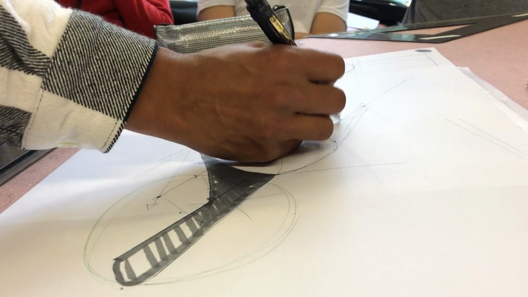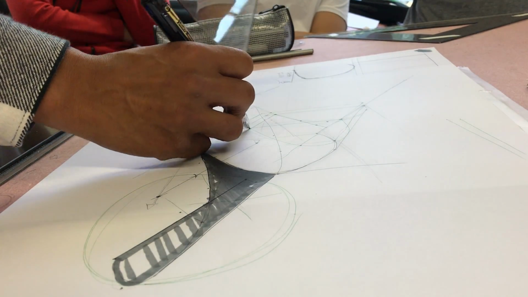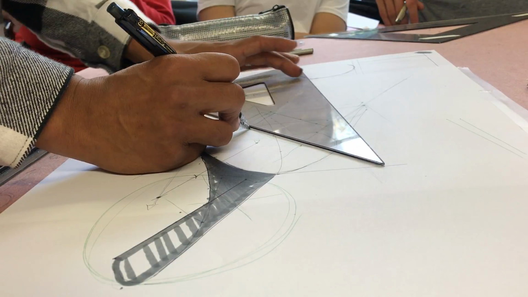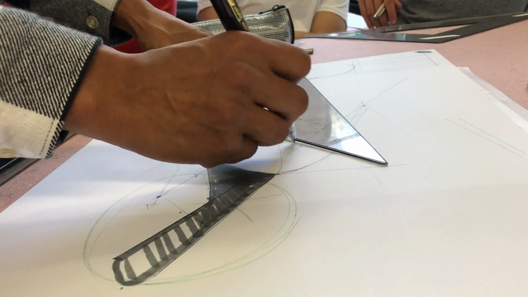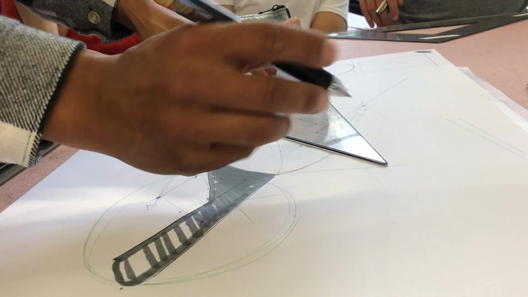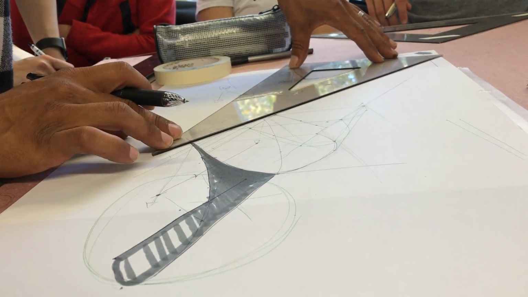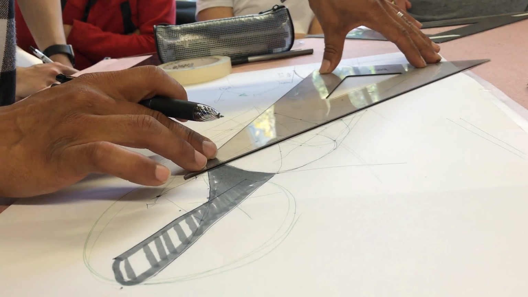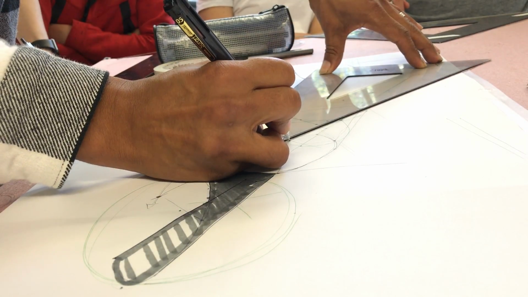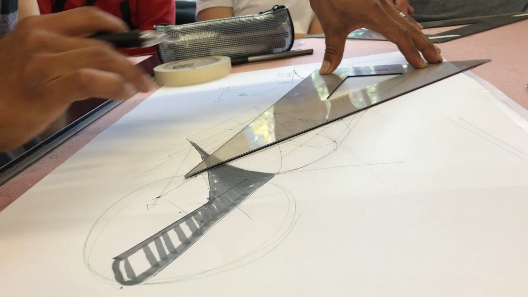And then for this guy, here's our point on our surface. So we've got direction, an angle, and we've got a point there.